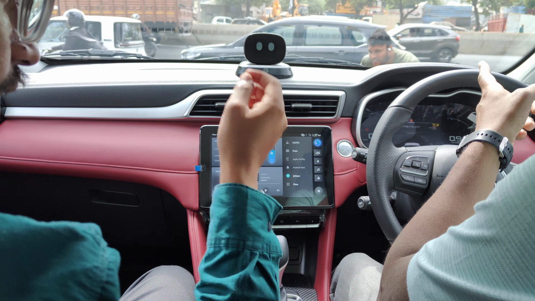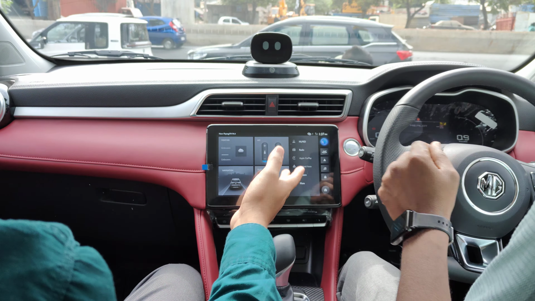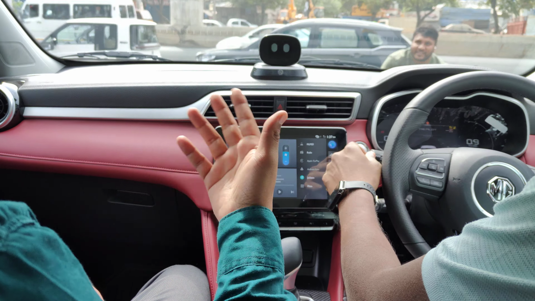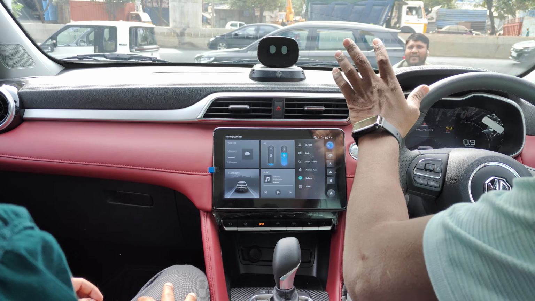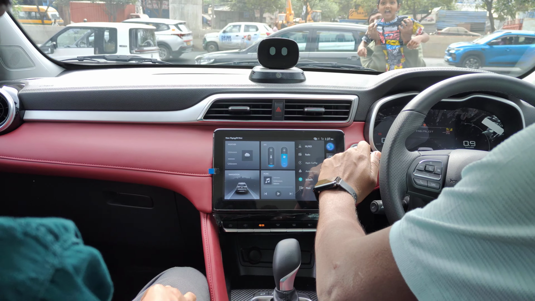Light. So now is it on? Headlamp. Now is it on in auto mode? Auto means what? Automatically it will turn on. Automatically it will turn off. If it finds darkness, then it will automatically turn it on. Okay. The same is on the wipers.